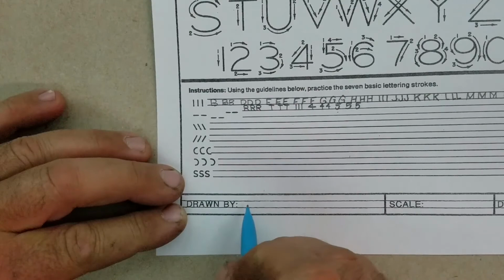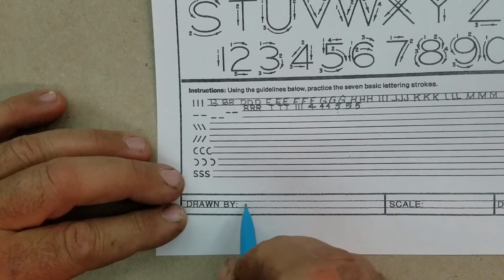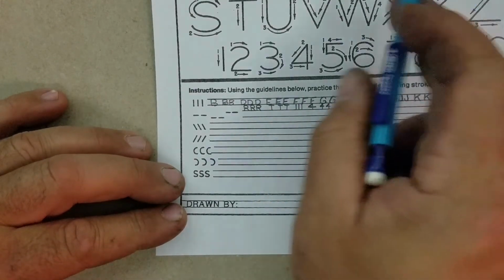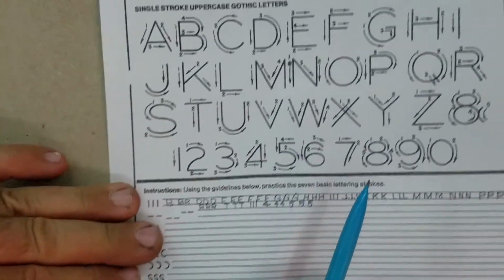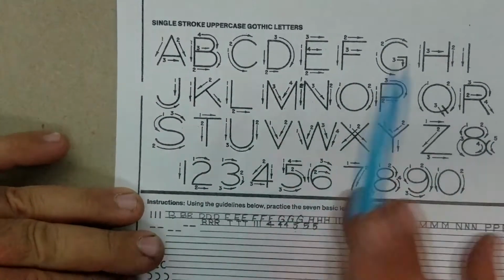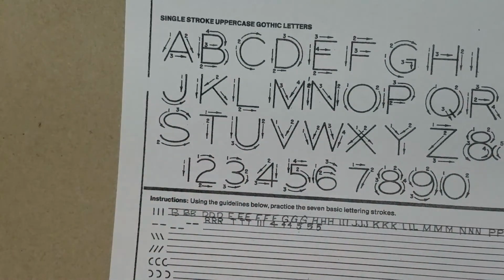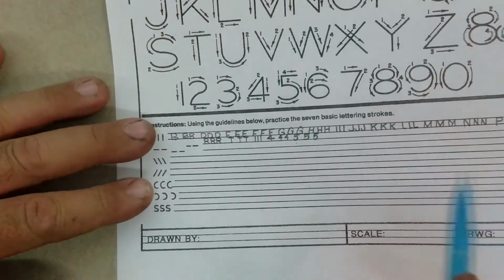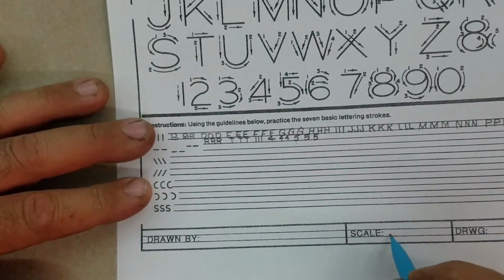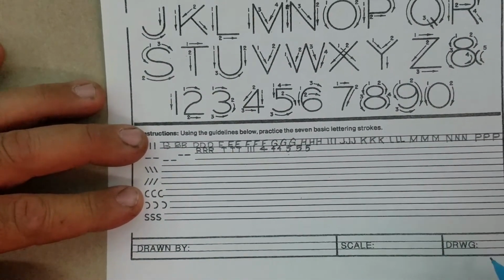you are then going to go ahead and put your name in here. Notice that all of these letters up here are all capitals. We write in all capitals in technical drawing. As one tech teacher told me one time, drafters like to shout a lot. So that's how we write. We write in all capitals. Again, we're not going to worry about scale and drawing.